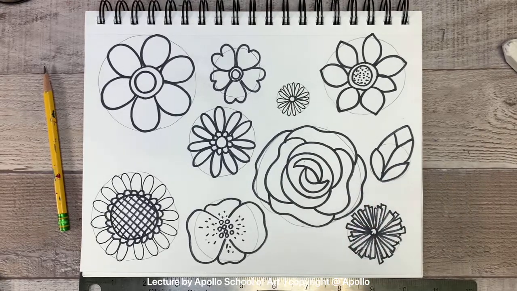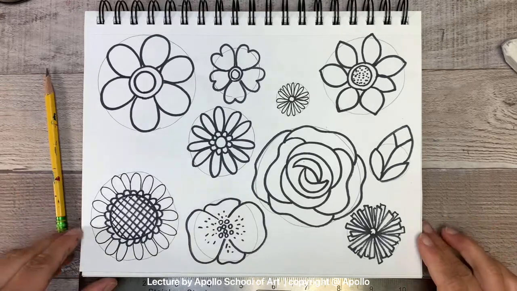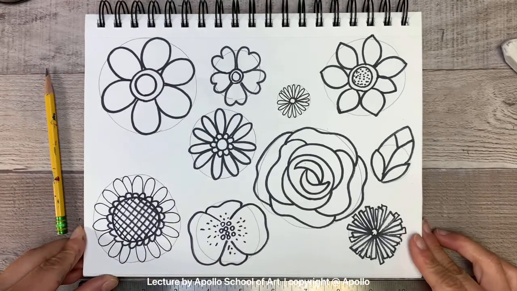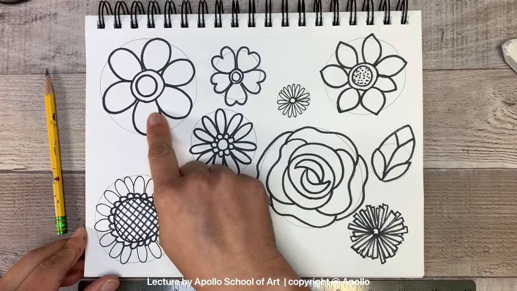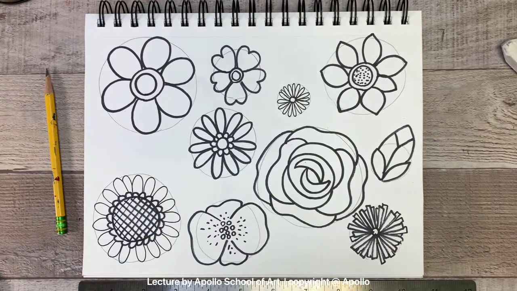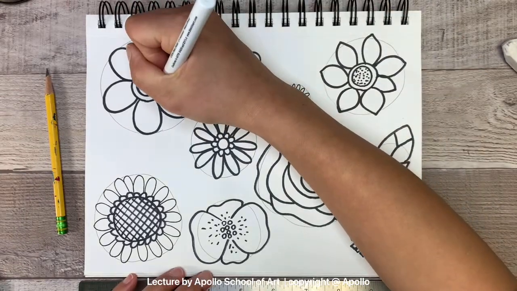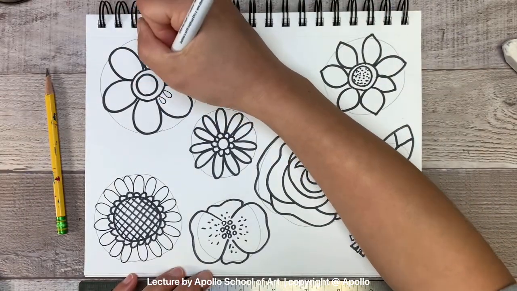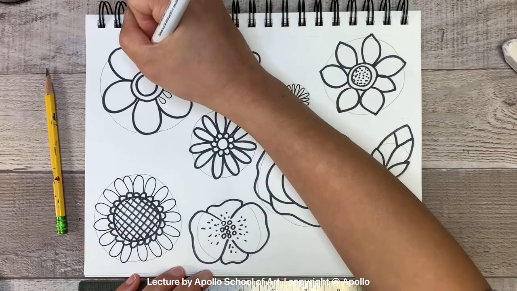Okay, now I want you to start to think about the pattern of the flower and the background in between. For example, I want my petal to look like this. I want to decorate it with the pattern.